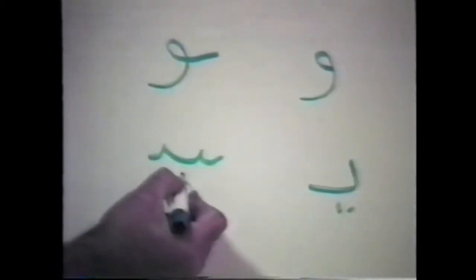The last letter, thank goodness, is the letter Ya, which looks like this, and sometimes with 2 dots. At the beginning of the word, it looks like this, the 2 dots. In the middle, it looks like this, with the 2 dots. At the end, it looks like this, with the 2 dots. It's connected from here.